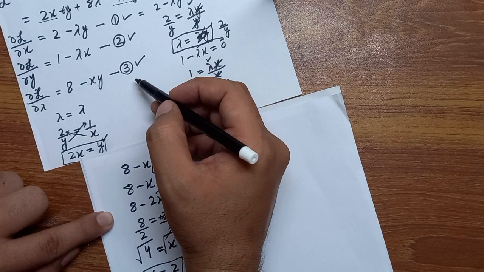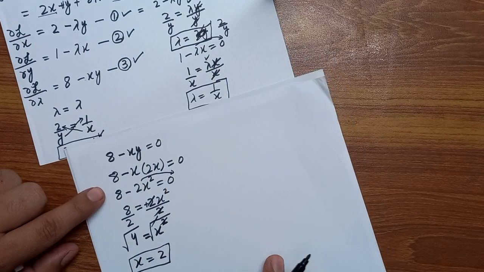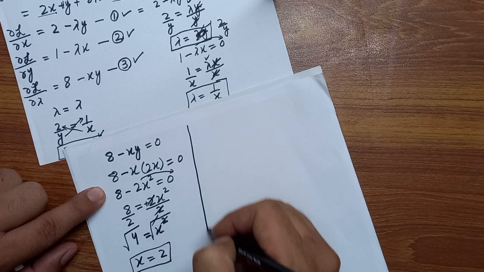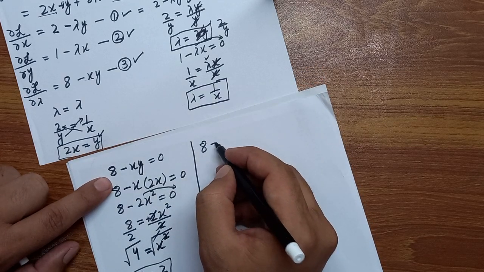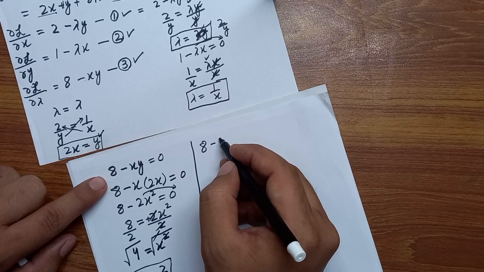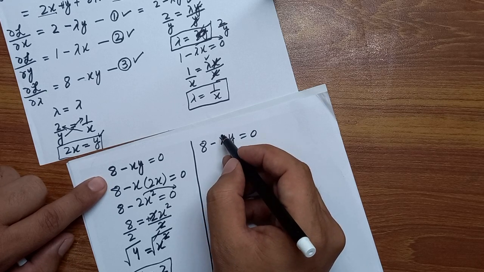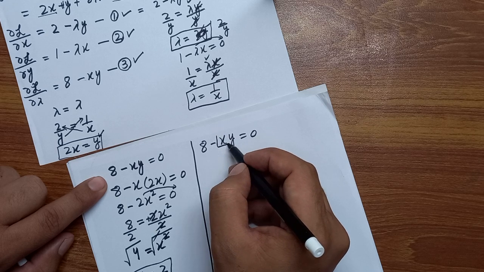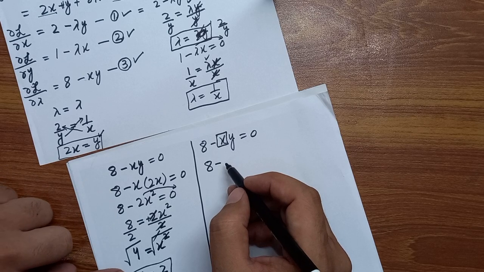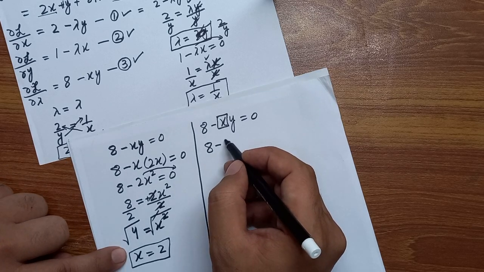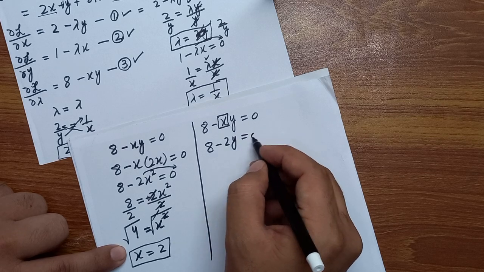So again in equation 3 I will put the value of x. So this is equation 3: 8 minus xy is equal to 0. Instead of x I will put the value of x. So 8 minus 2y is equal to 0.